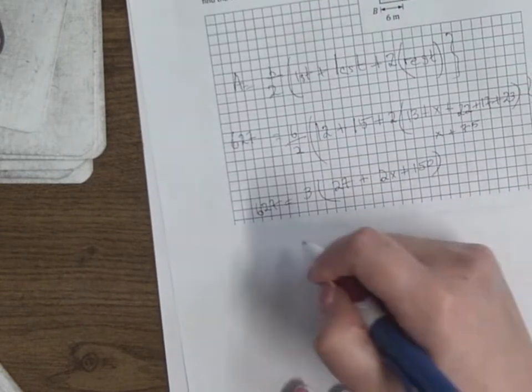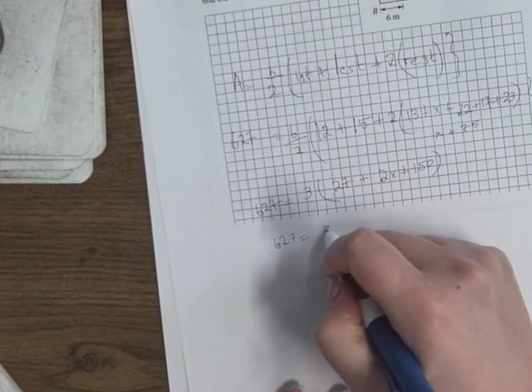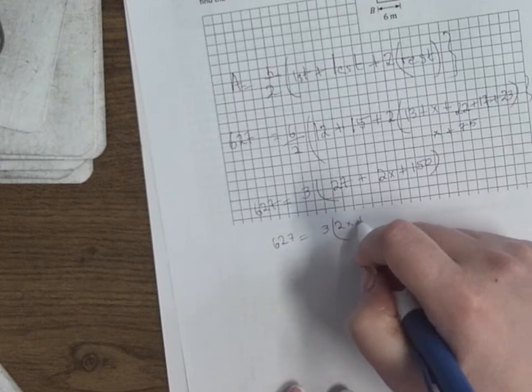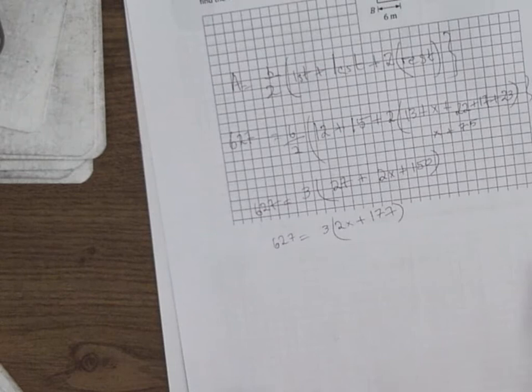Okay, so that's 627 equals 3 into 2x plus 177. I'm going okay, am I?